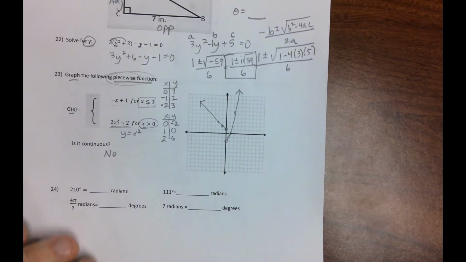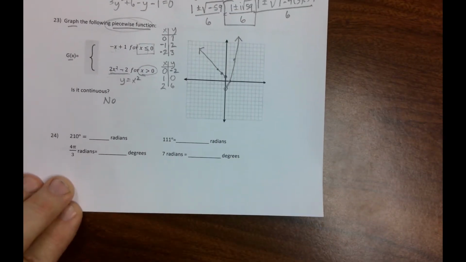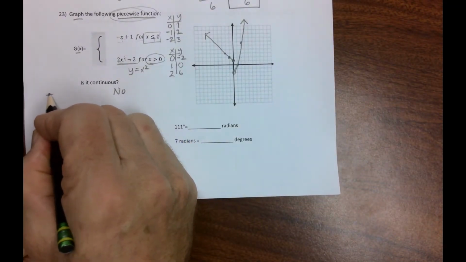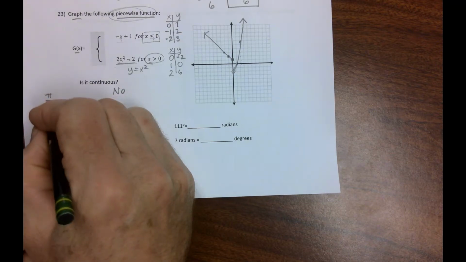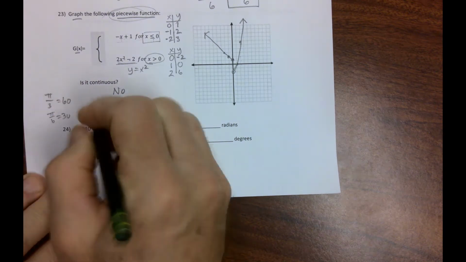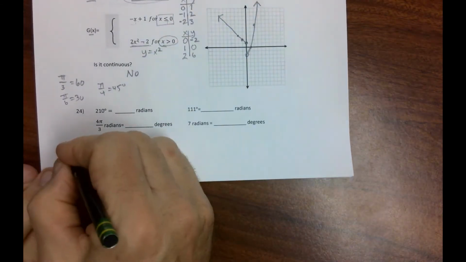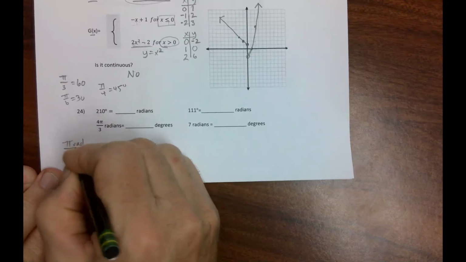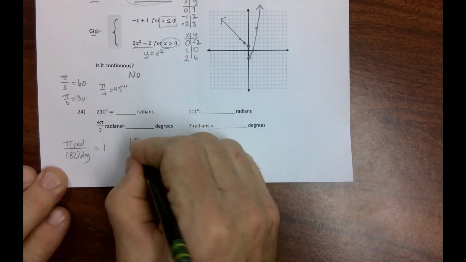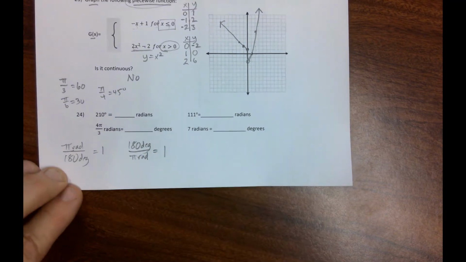All right. So, moving on from there. Converting radians to degrees, degrees to radians. Well, remember, we've got a whole bunch of what we called automatics. Pi over 3 is 60. Pi over 6 is 30. Pi over 4 is 45. But remember, in our back pocket, we know that pi radians over 180 degrees equals 1. We also know that 180 degrees over pi radians equals 1, because they are equal.